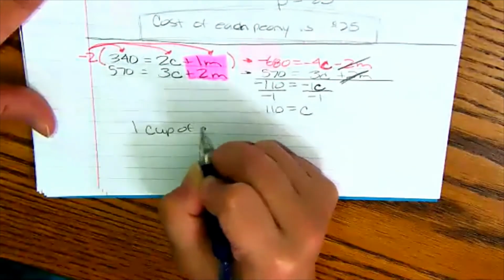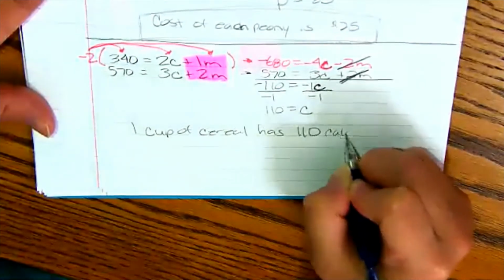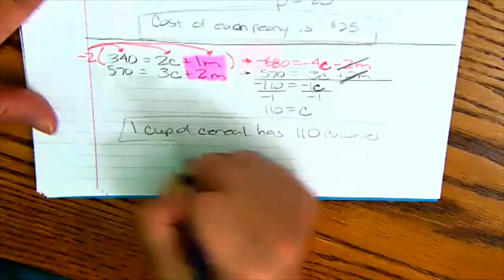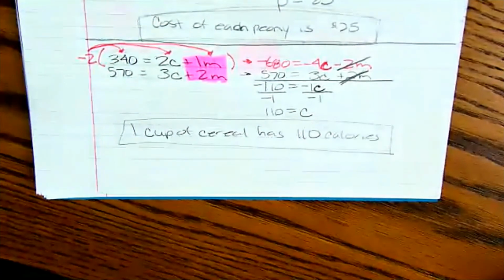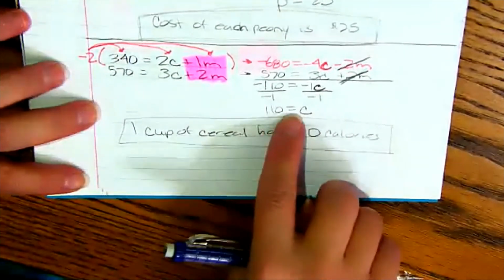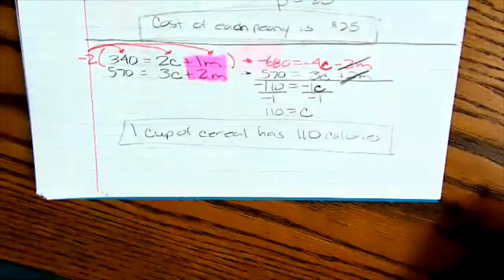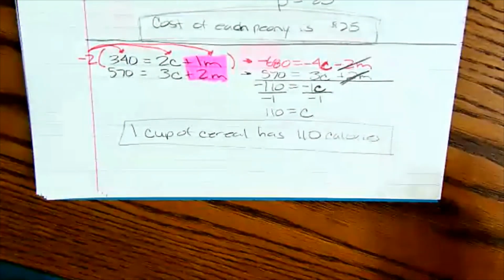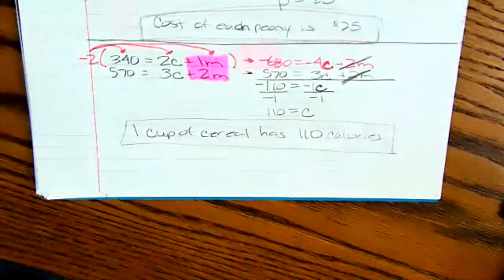So there we go. 1 cup of cereal has 110 calories. I have answered the question. How many calories in 1 cup of cereal? I do not need to go back and substitute 110 into C to find out how many calories in the milk. I don't need to do that. The problem only asked me how many calories in 1 cup of cereal. So I am done.